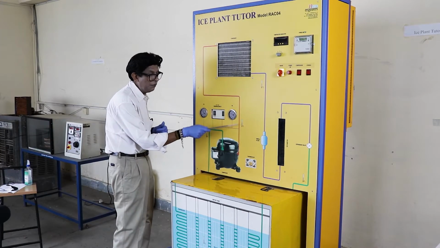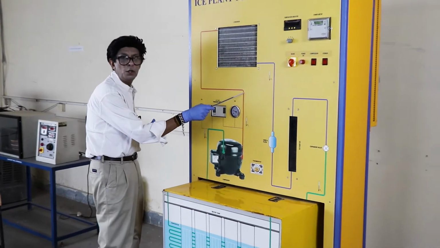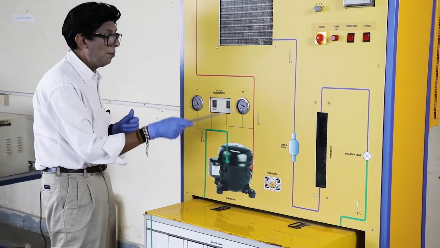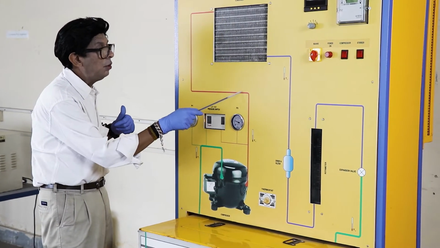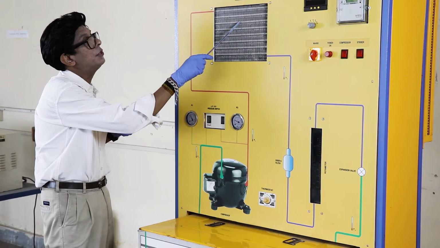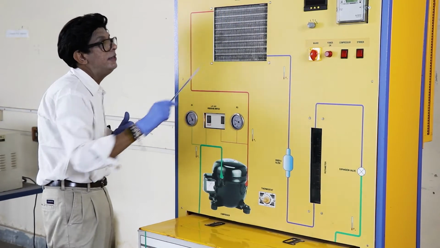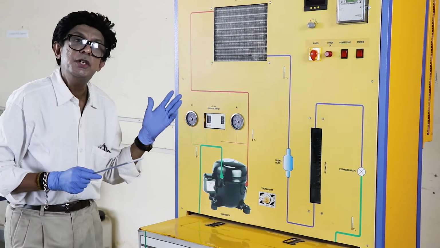So this is the exit of the compressor, which is pictorially depicted on this board. Now this exit of the compressor, you can see the tubing on the back side. This exit of the compressor is connected to this condenser. This is a condenser. The condenser is a heat exchanger basically.